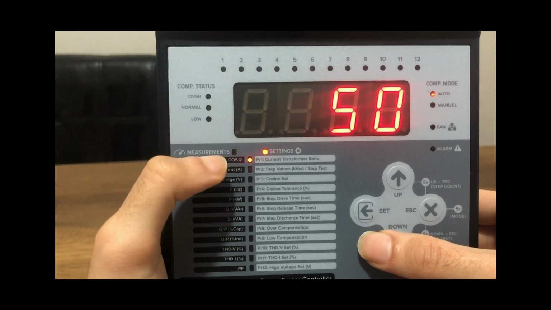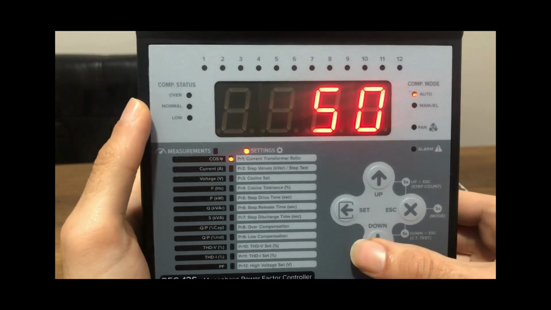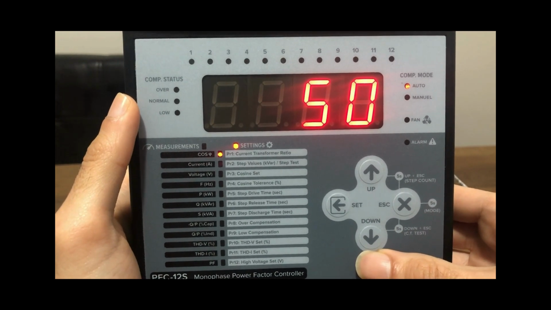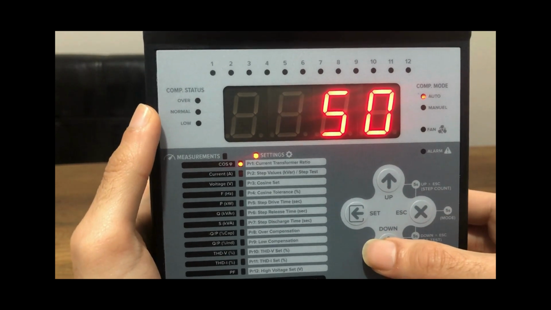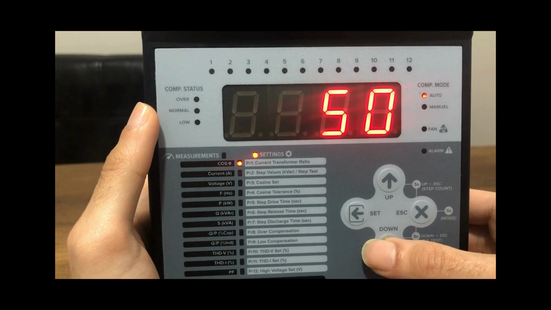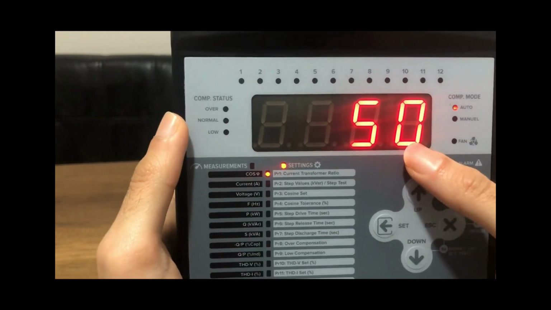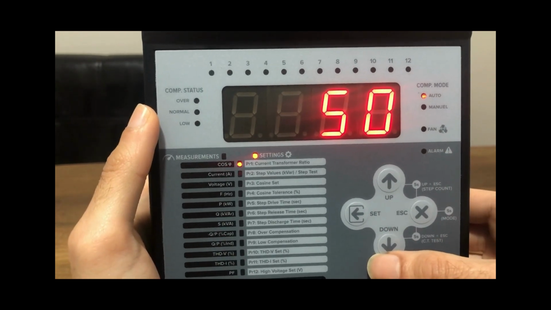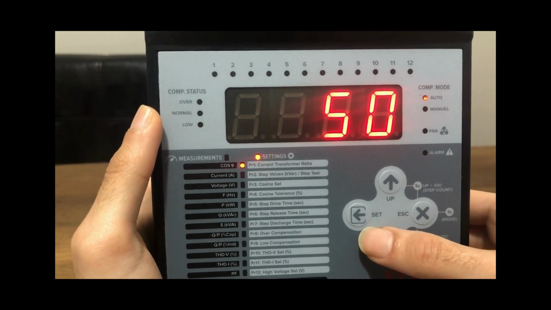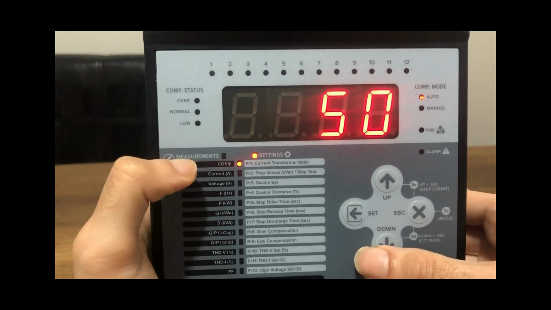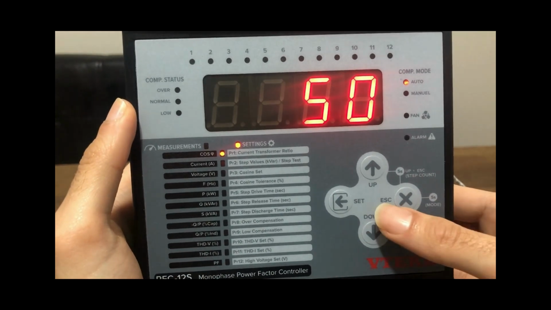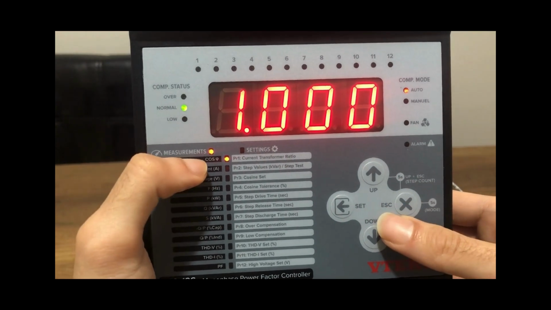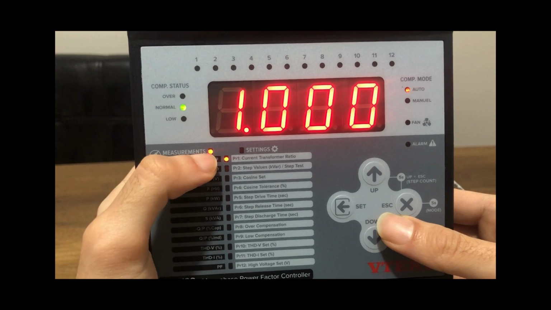For example, if we have a current transformer with 250 over 5, we need to enter it as 50. And if we have 100 over 5, it should be 20. We can save the new value by clicking set again. And if you want to go back to the measurements mode, we need to press escape, and the LED will be on measurements again.